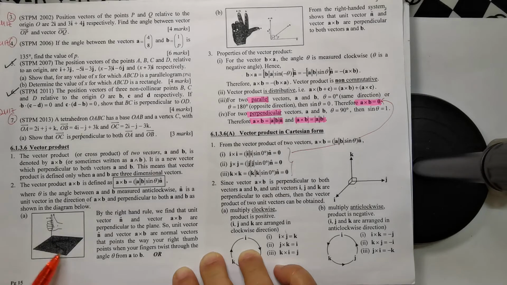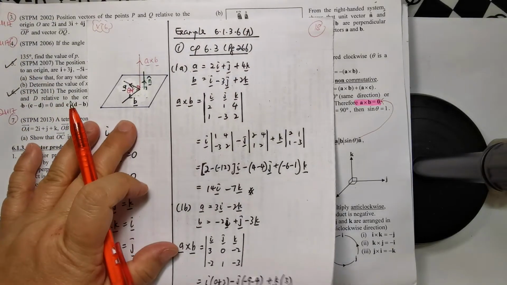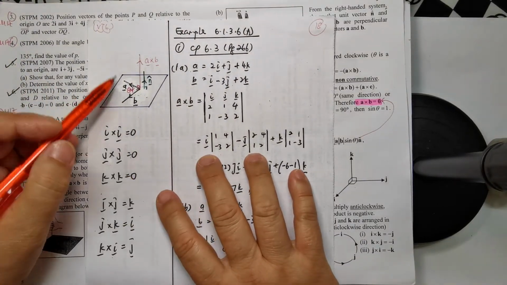All right, so this diagram is a bit dark. So I will draw another. I have drawn another one and show you. Okay, so just like this.